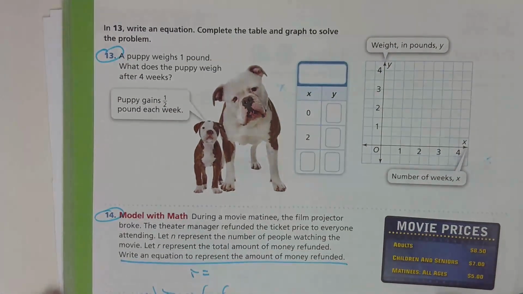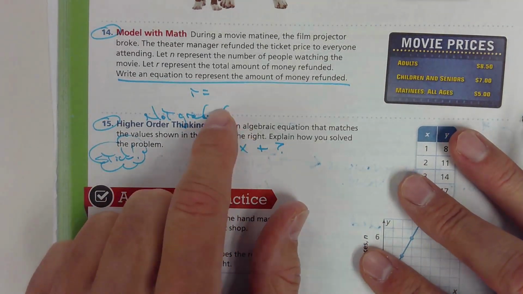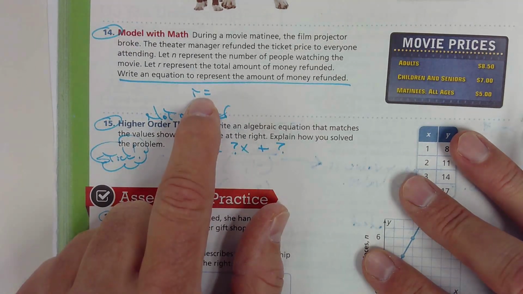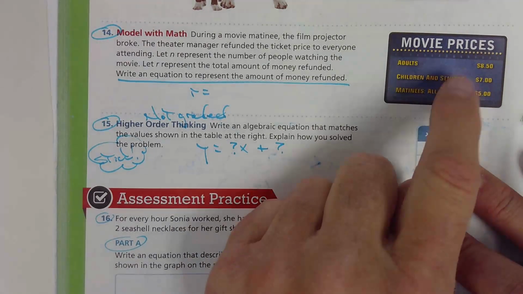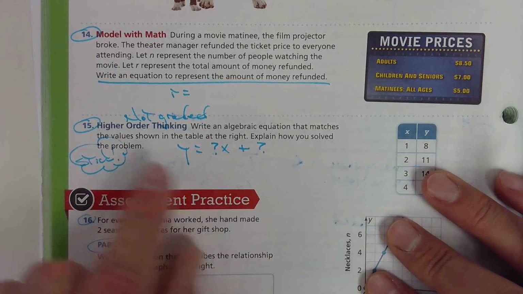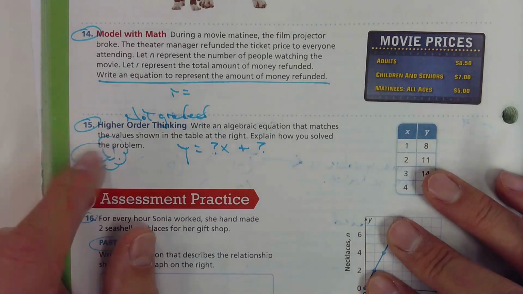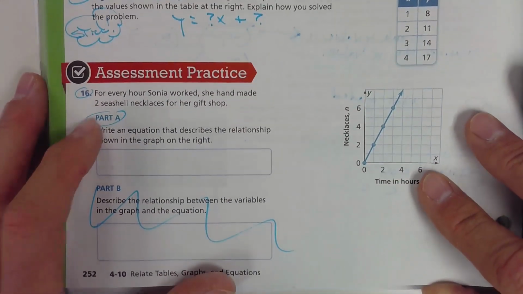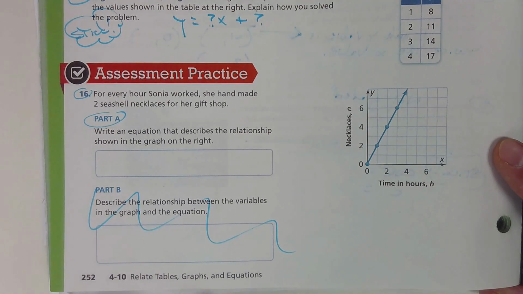13, do that one. 14, write an equation to represent the amount of money refunded. R would be the amount of money that's refunded. And they're referencing this chart right here, movie prices. 15 is also not graded, and it's worth a stick if you want to tackle it. 16, part A, do that. Scratch out part B, not worried about that.